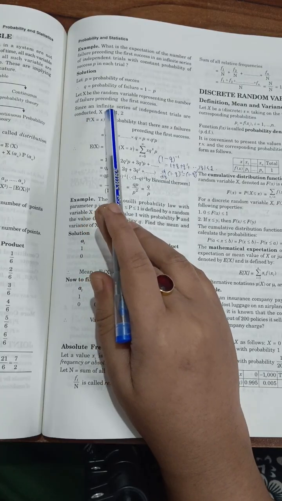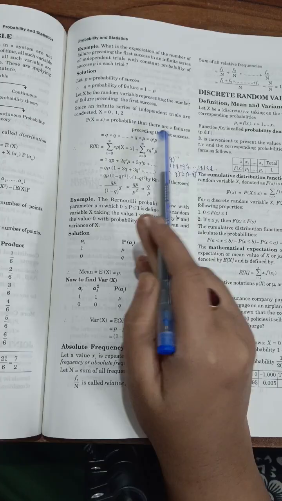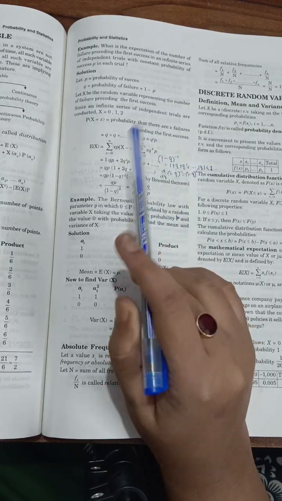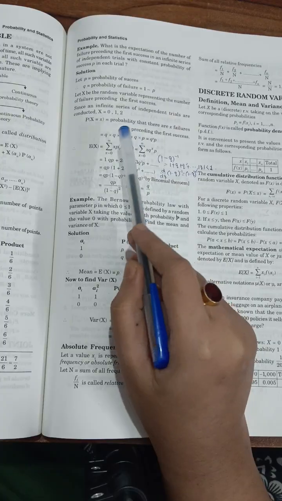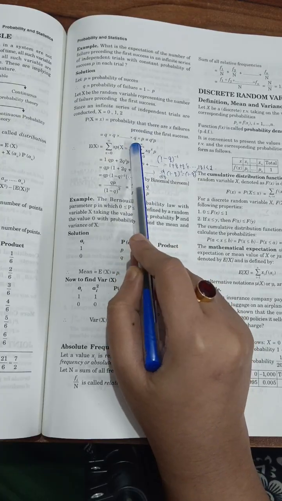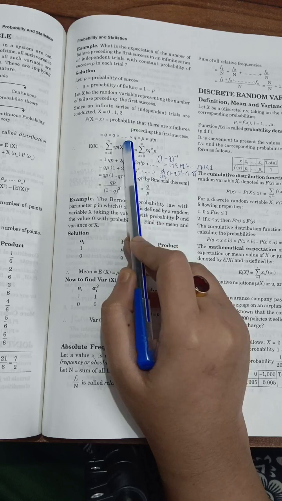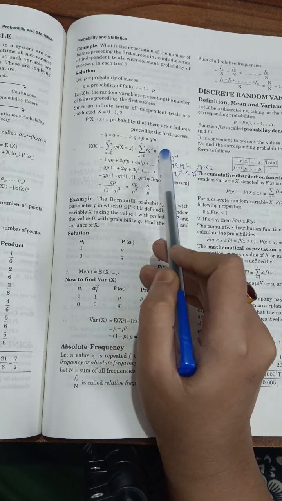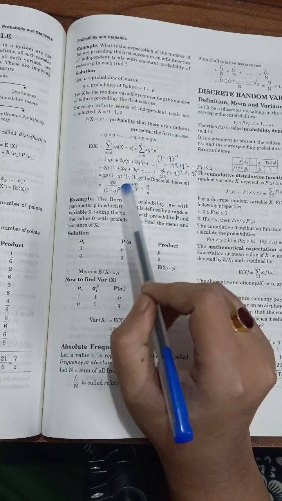Probability of X equal to x is the probability that there are x failures preceding the first success. First failure q, then failure continuously, x number of times, then after that we have success, right? So which is equal to q to the power x into p.